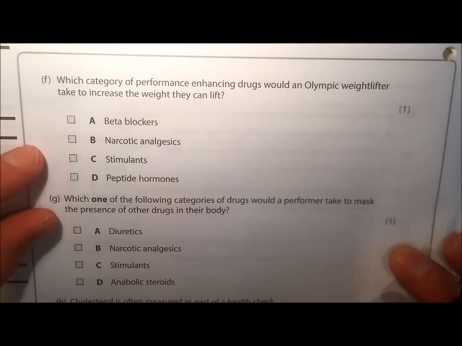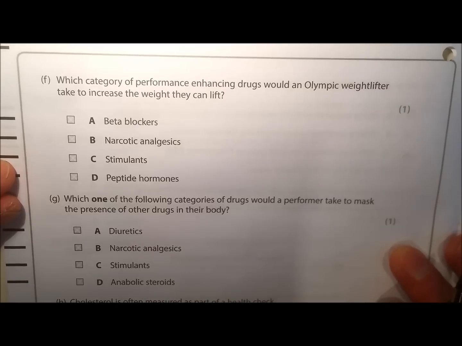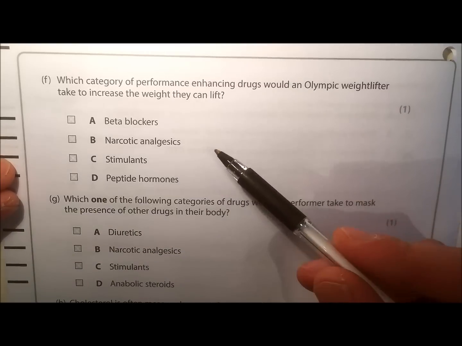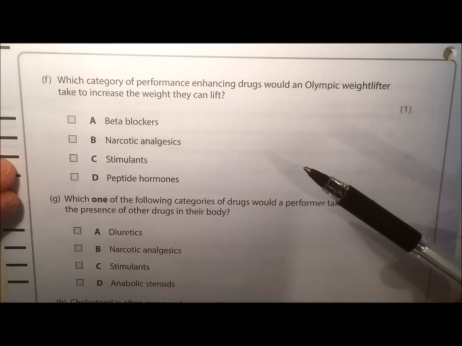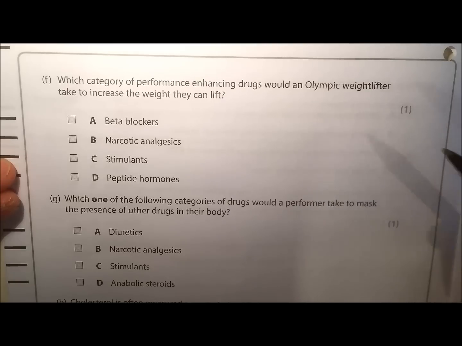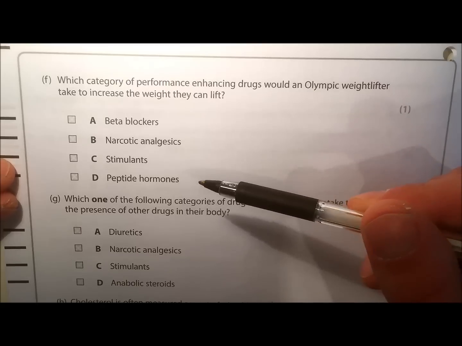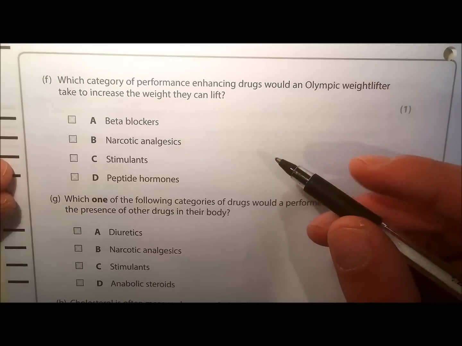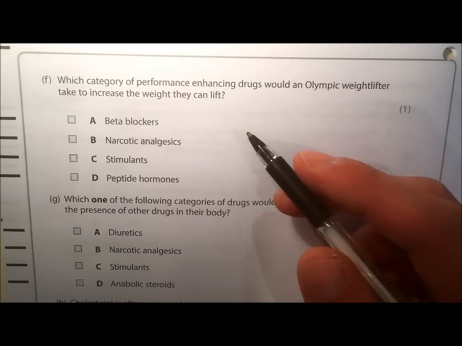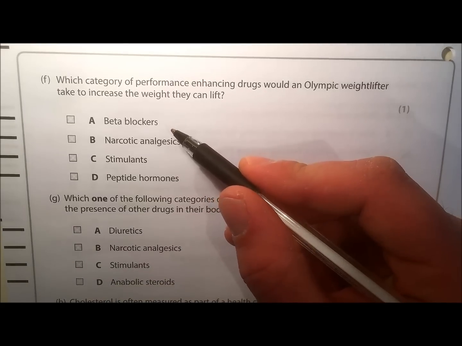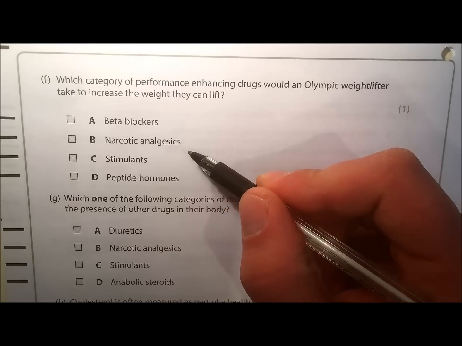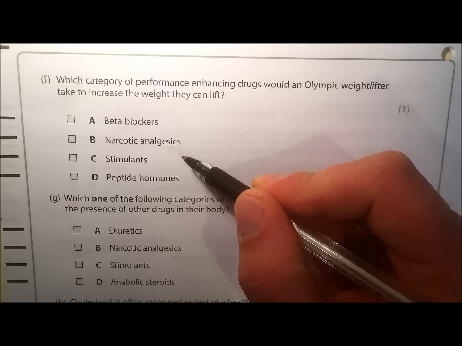Part F. Which category of performance-enhancing drugs would an Olympic weightlifter take to increase the weight they can lift? Beta blockers, narcotic analgesics, stimulants, peptide hormones. For this question, the obvious answer of anabolic steroids has not been included in the choices provided, which makes it harder than the other multiple choice questions. Beta blockers, we know, can lower your heart rate and are used in sports such as snooker and archery to calm the nerves and control focus.